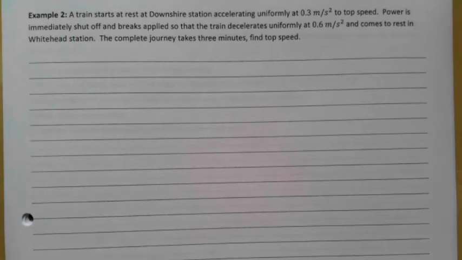This is GCSE Further Mechanics. We're looking at SUVAT and constant acceleration.